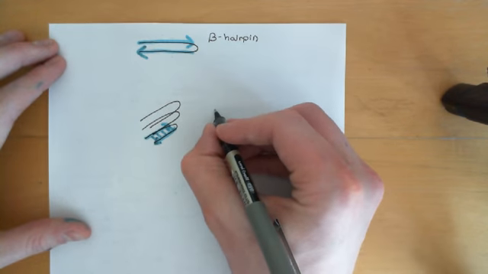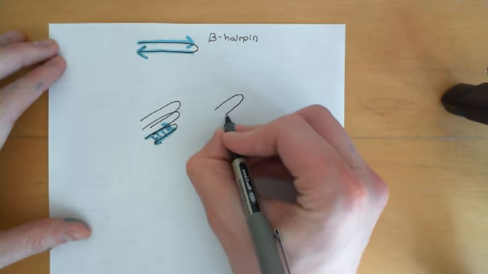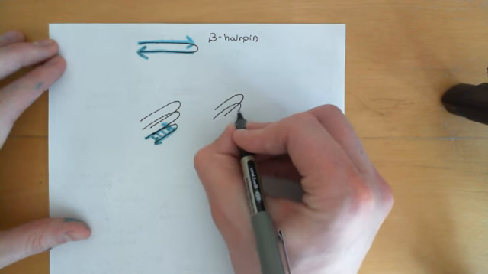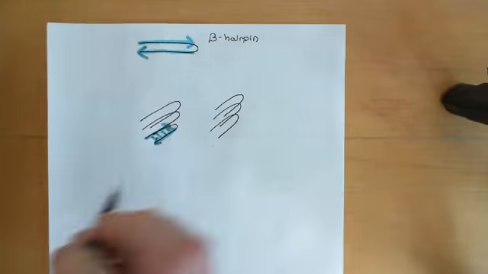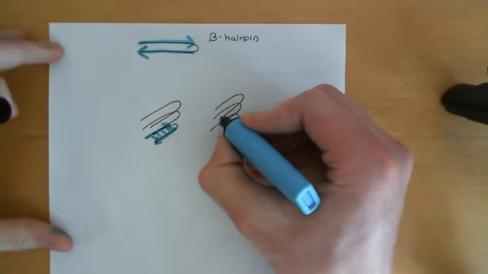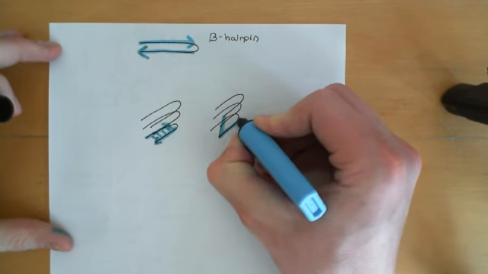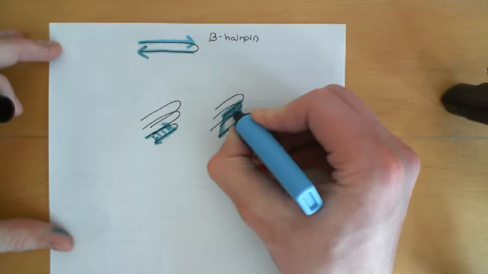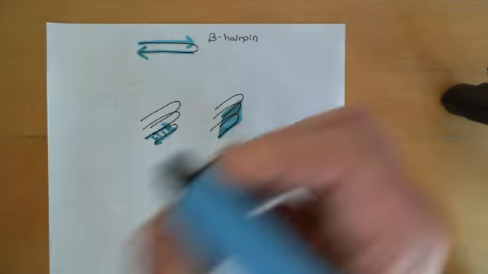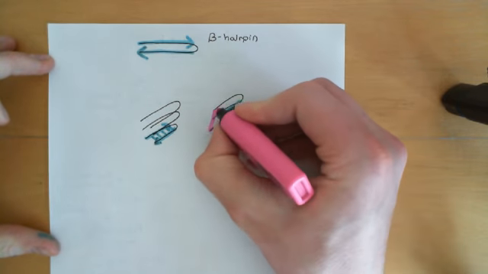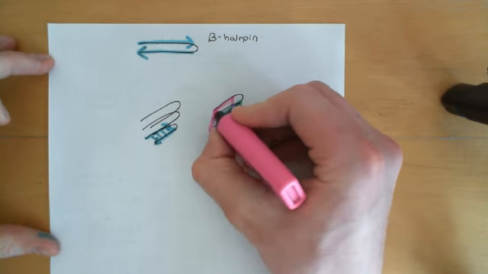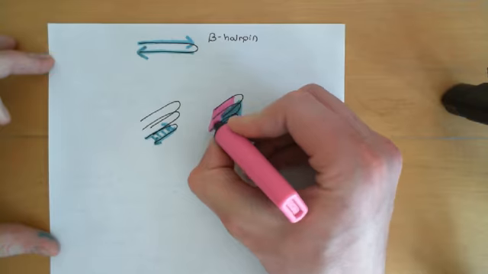If I draw this picture again, here are these beta hairpins. The beta interactions are now going to be between strands on one side, so this is going to start forming a beta pleated sheet on this side, and on the other side you're going to get a beta sheet formed here. So there's another beta sheet.